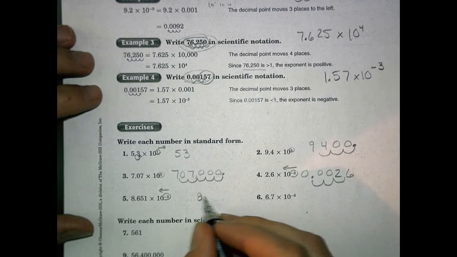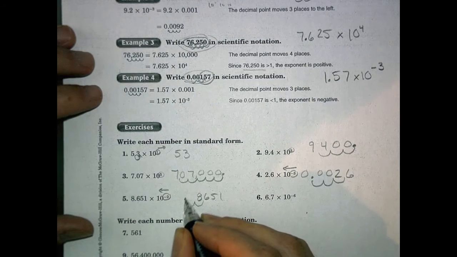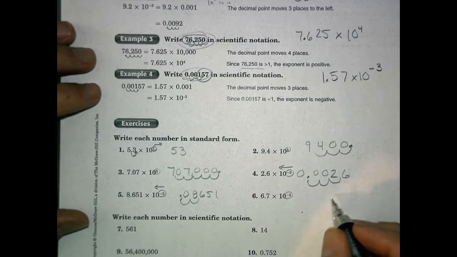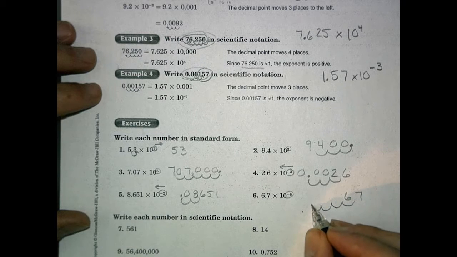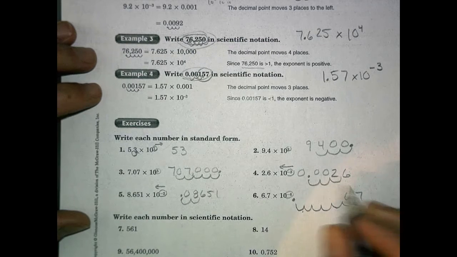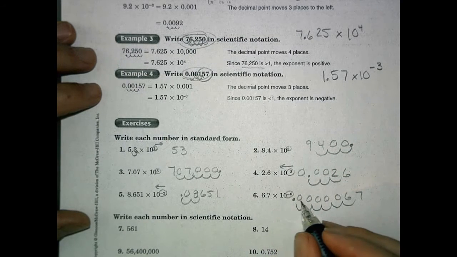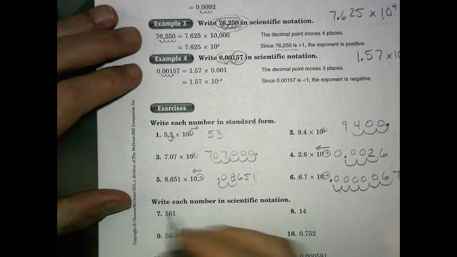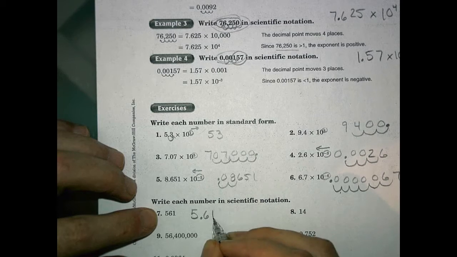Another one moving to the left. So we'll write 8651, moving 2 over, so 1, 2, decimal point, just like that. And our last one, 6 over, so here's 67, like that, moving 6 over, 1, 2, 3, 4, 5, 6. And I fill in all those loops with zeros. So 0.000067.